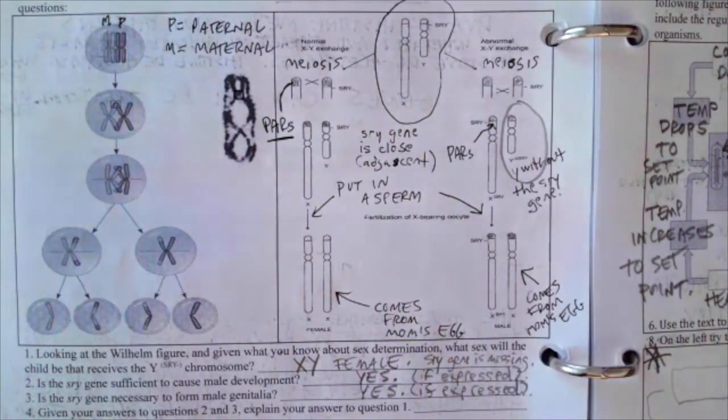Because the SRY gene is where? Right below the pars region, which is close to the SRY gene, or adjacent to it.